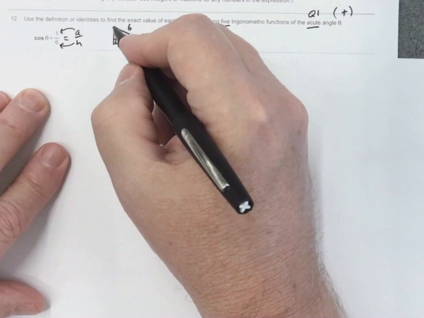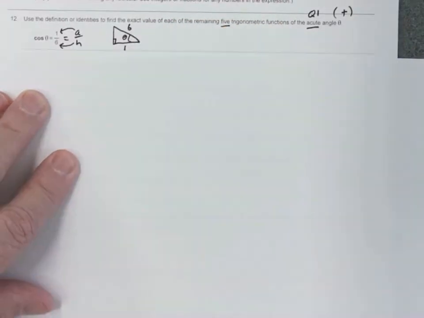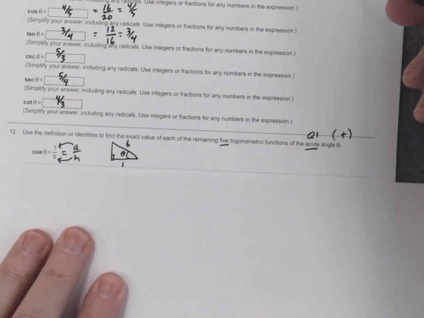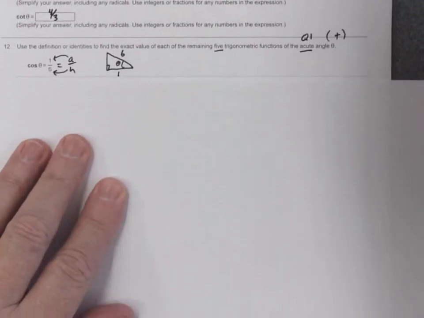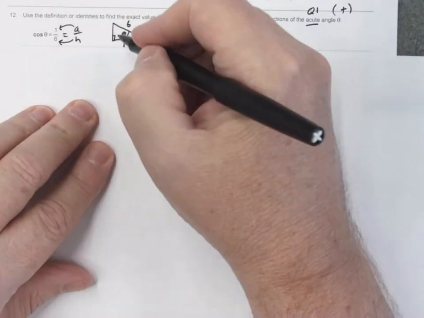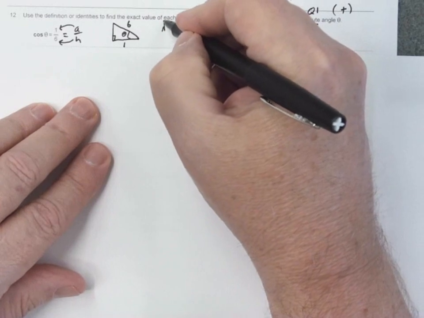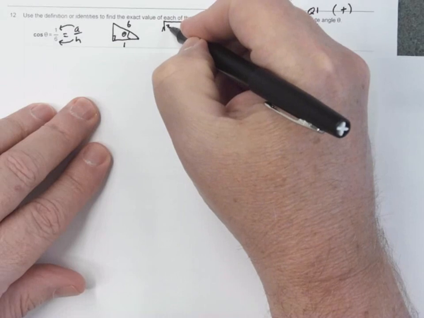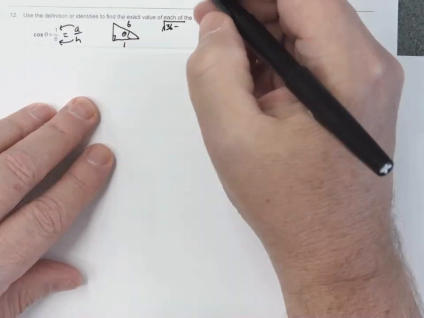Now I'm going to use the Pythagorean formula to find the length of this third side, and once I have it, I have 3 sides of a right triangle, and I can use my trig definitions to find the other trig functions. So to find this side, you take the square root of the hypotenuse squared, 6 squared is 36, and you subtract the other side squared. Well, 1 squared is 1.